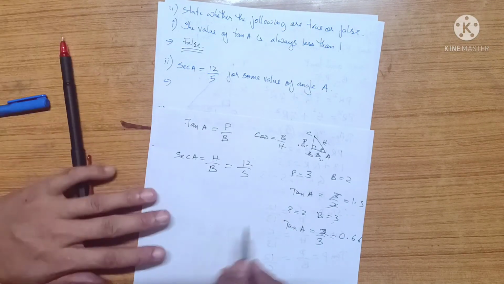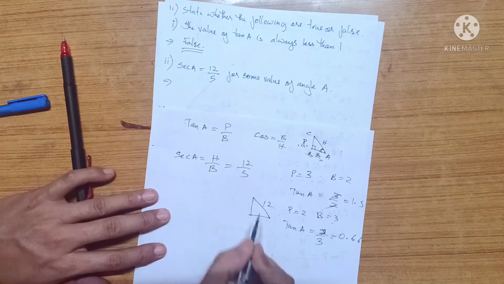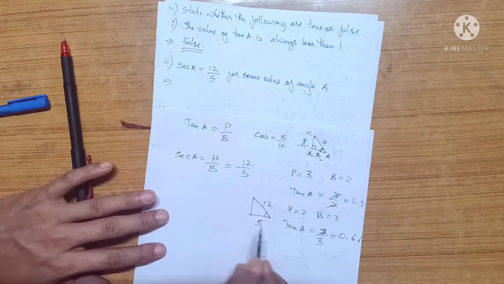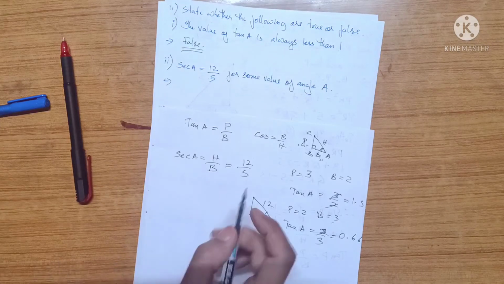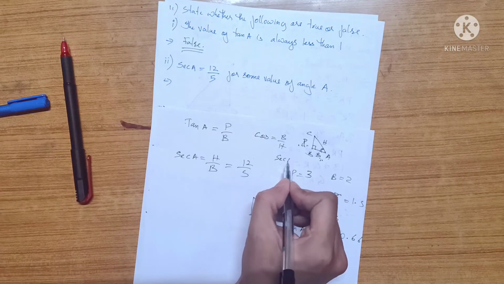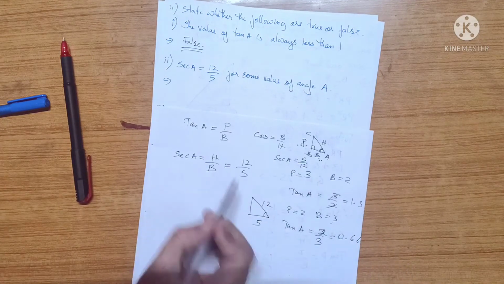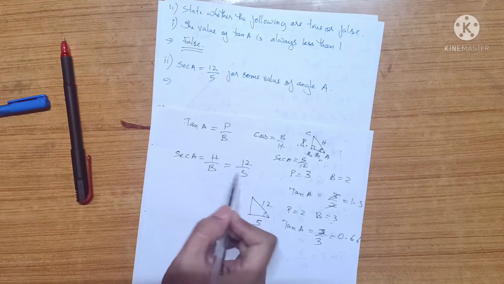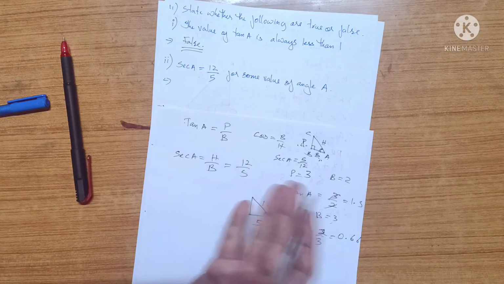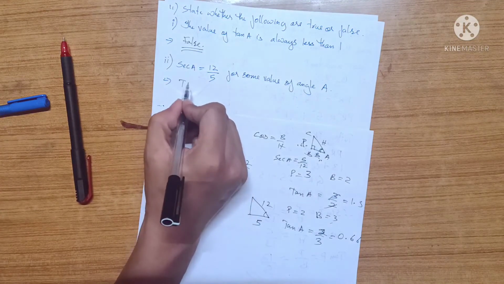So yes, it might be true because in a triangle, as long as the hypotenuse is the longest side, we don't care if the base is 5 or 7 or 9 or 11, right? But if they had given us that for some value sec A is 5 by 12, then it would have been false because the hypotenuse can never be shorter than the base. Since in this case the hypotenuse is longer and base is shorter, it might have a value of 12 by 5 for some value of A. So this is true.